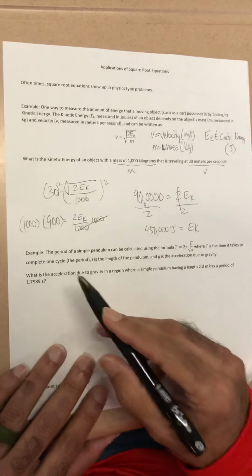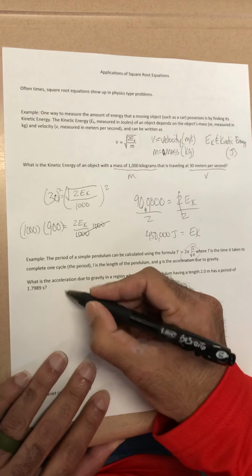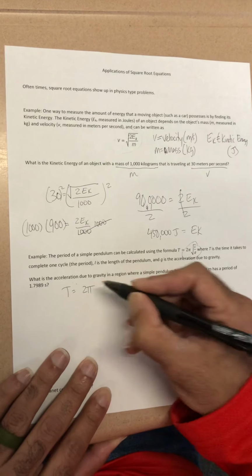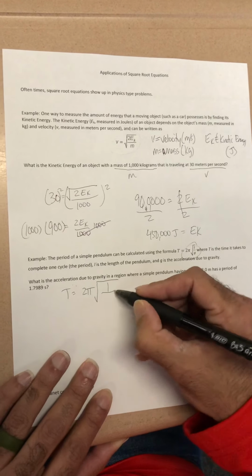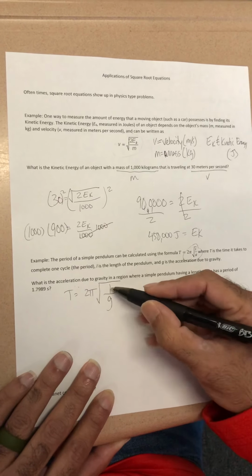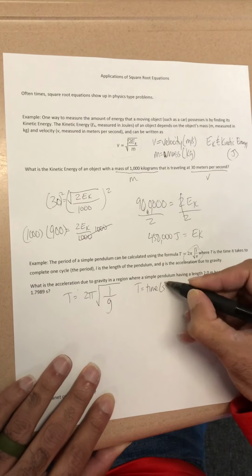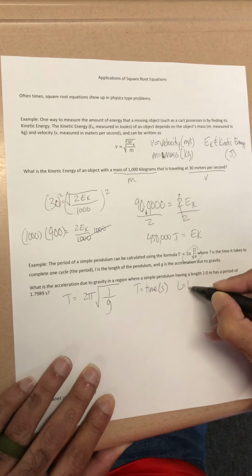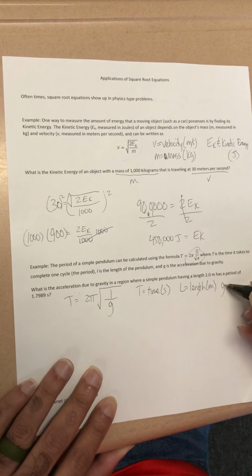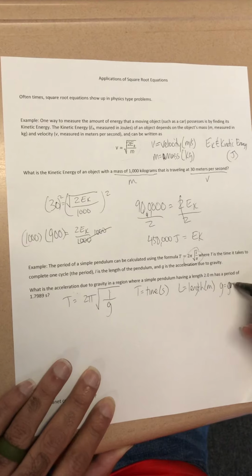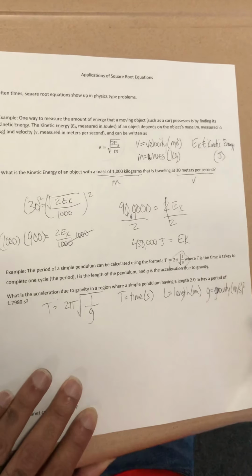So the second type of problem we have is this new formula right here. T equals 2 pi, and 2 pi is basically just a constant, a coefficient that's going to multiply times the square root of L over g. T is time, and it's in seconds. L is length, and it's in meters. And g is gravity, and it's in meters per second squared.